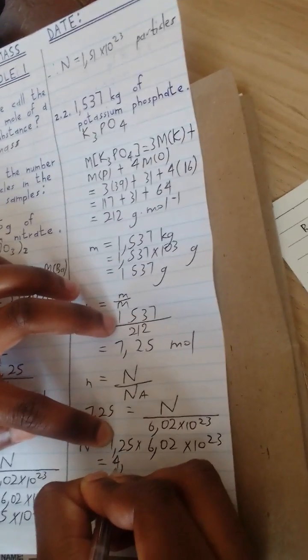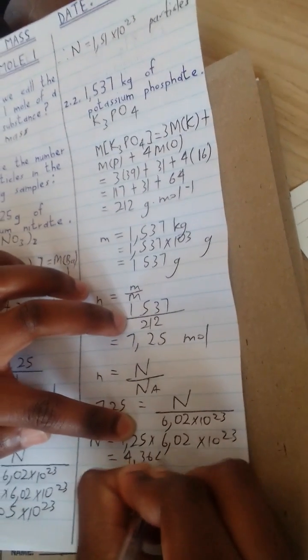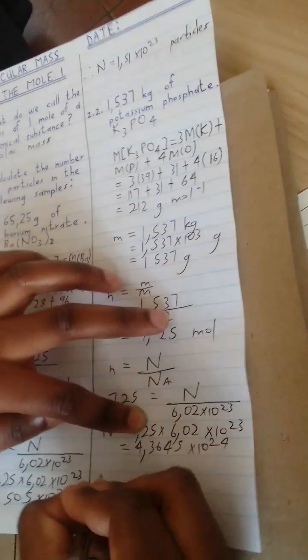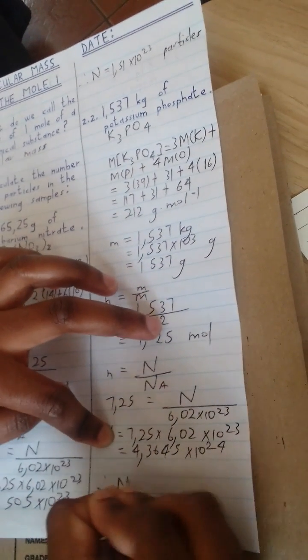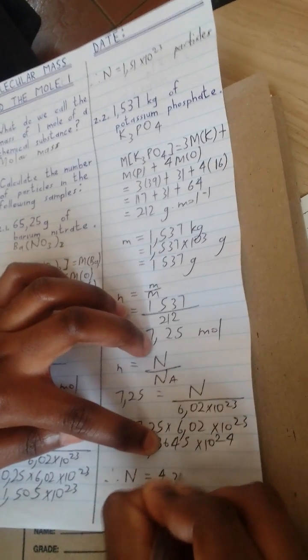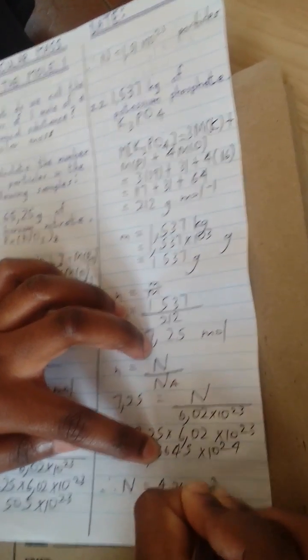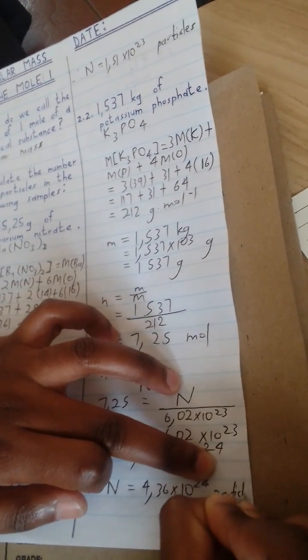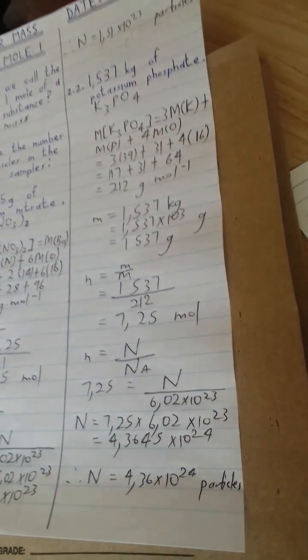I'm getting 4.3645. Therefore, the number of particles is 4.36 times 10 to the power of 24 particles. I hope that makes sense.